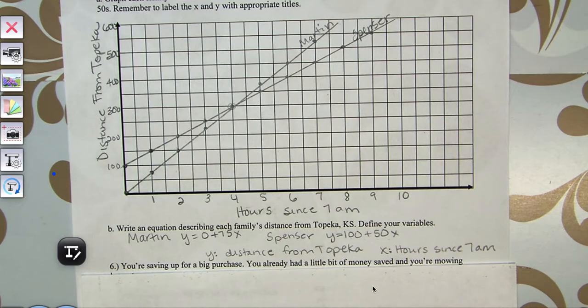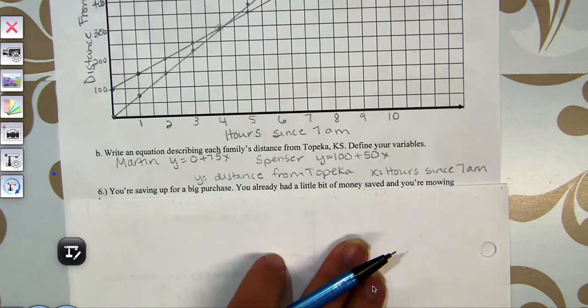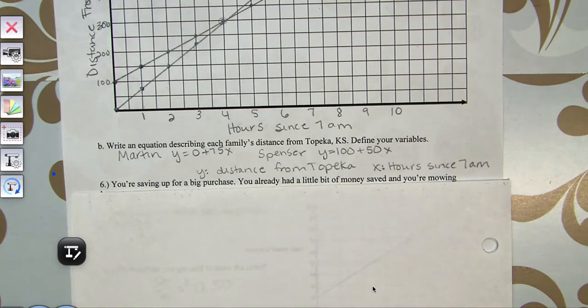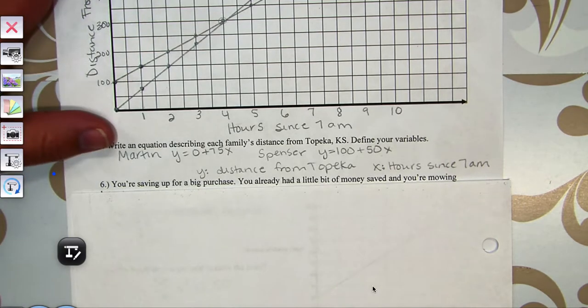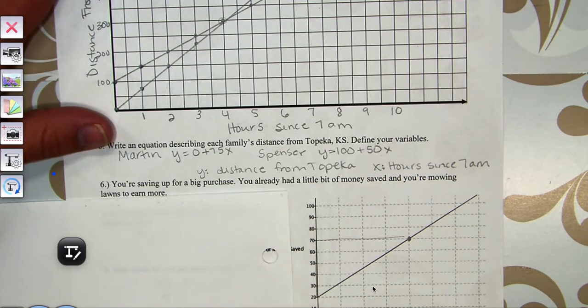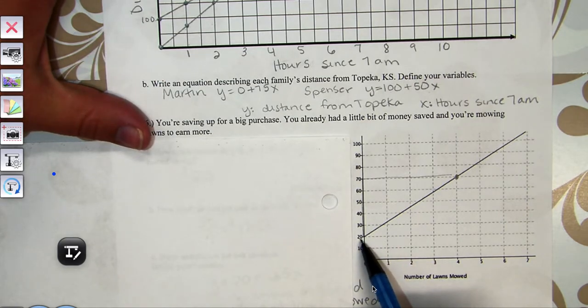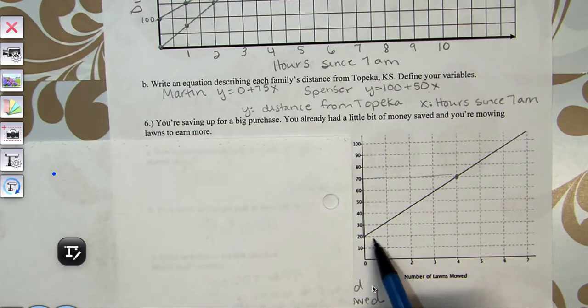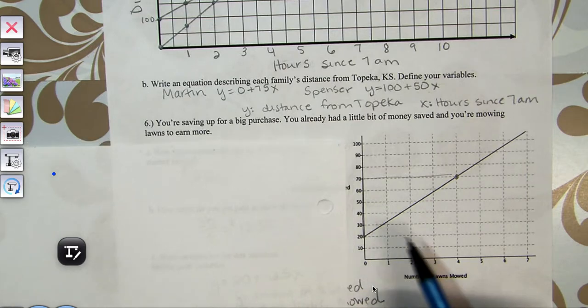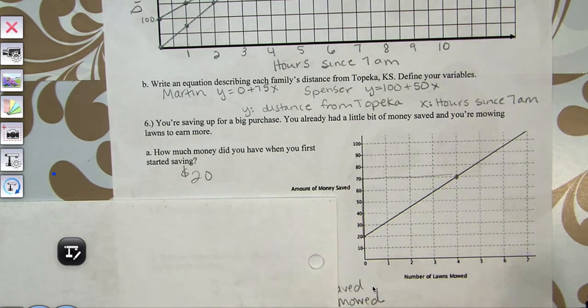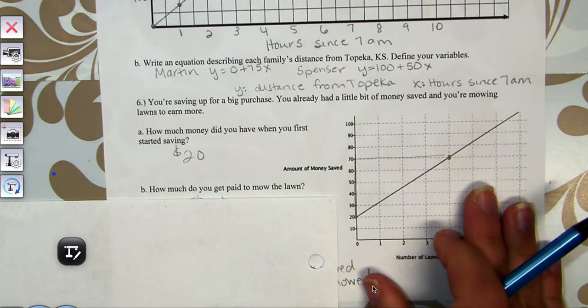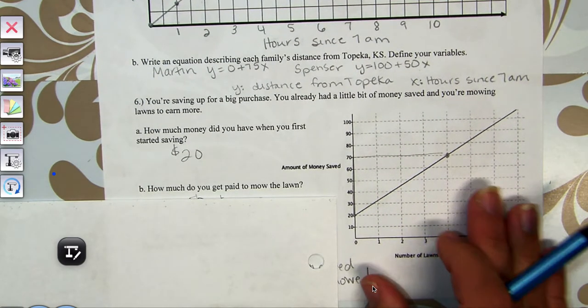Moving on to question 6. You're saving up for a big purchase. You already have a little bit of money saved up. You are mowing lawns to earn more money. So looking at the graph here, I notice that I have my value on my y-axis. That's my starting point, how much money I have on day 0. So before I've mowed any lawns, I have $20. So that's part A.